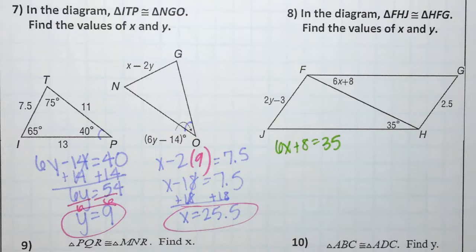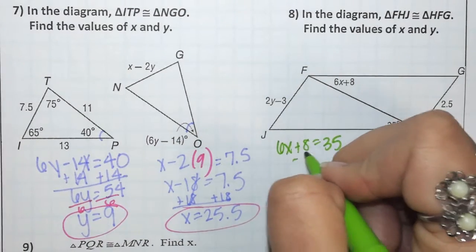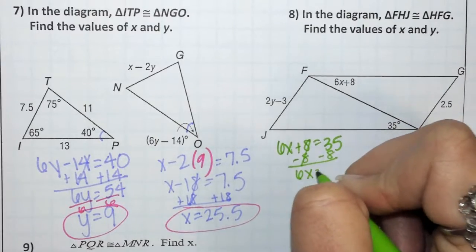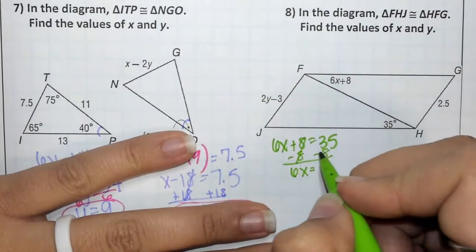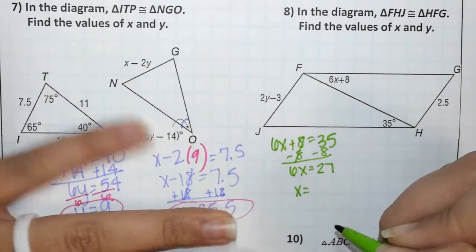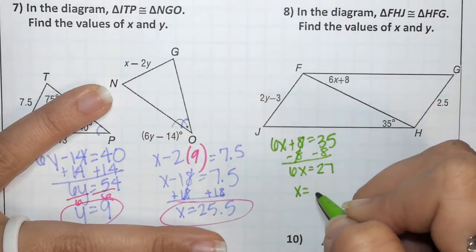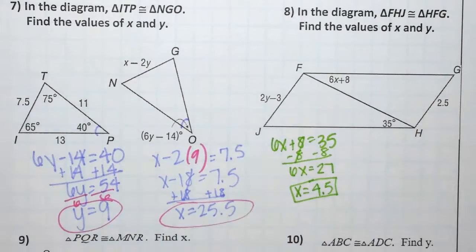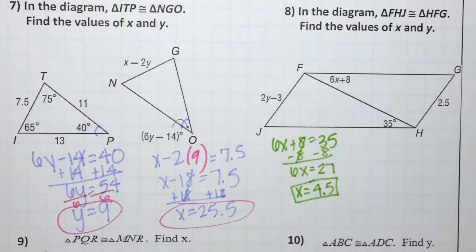Alright, what would we do from here? Subtract 8. And what's 35 minus 8? 27. And then when we divide by 6, what does x equal? 4.5. Good. Take a point. Does everybody see how we got that?